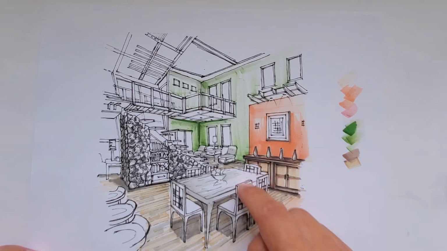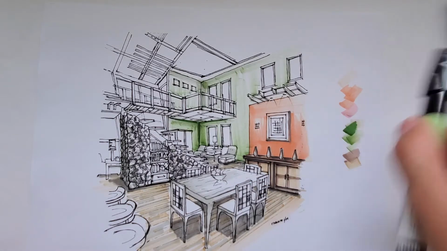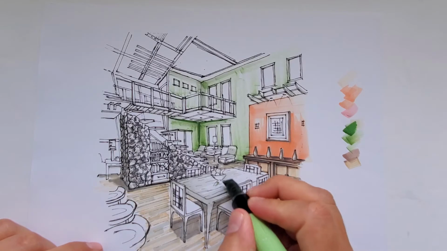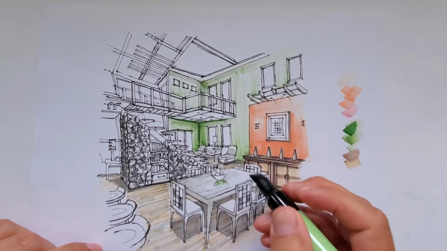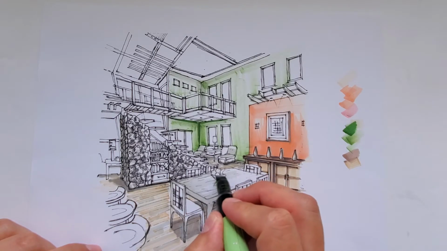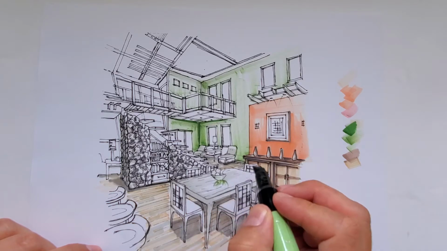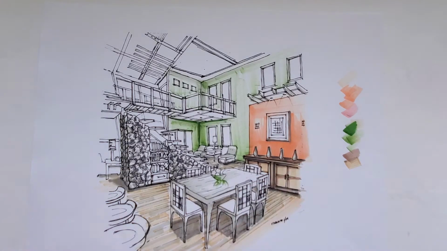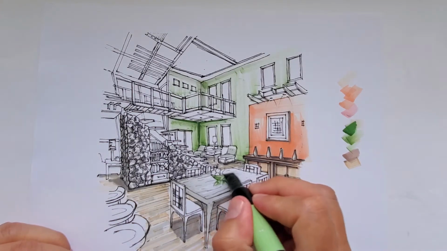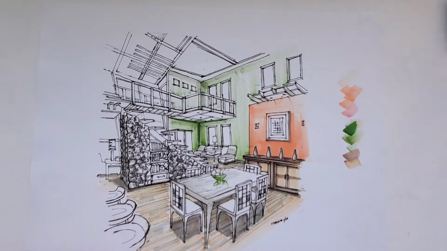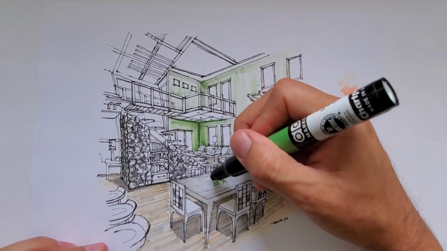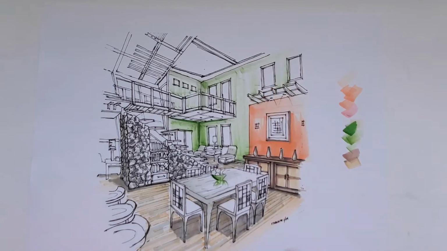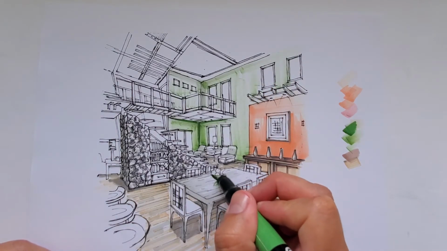How about this wood table? Just for purposes, I'm going to say that this is a green. Yeah, it's a green vase, right? It's a green vase or bowl, fruit bowl, a green fruit bowl, right there. And I'm creating that effect on it. See?